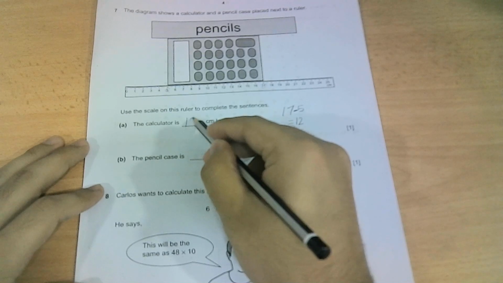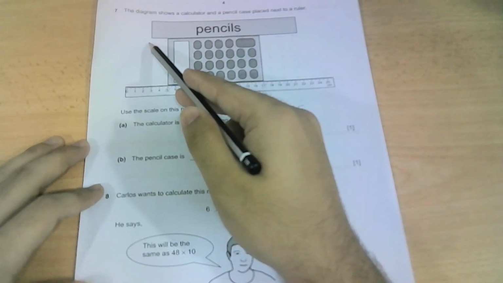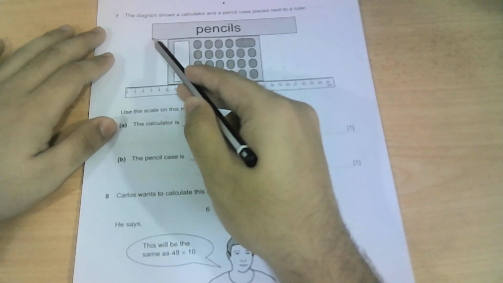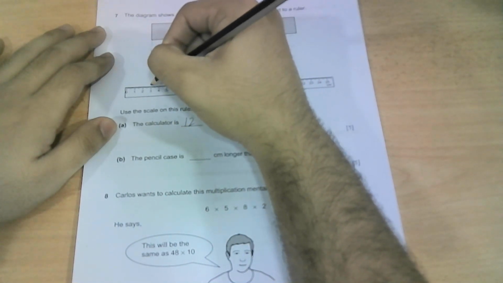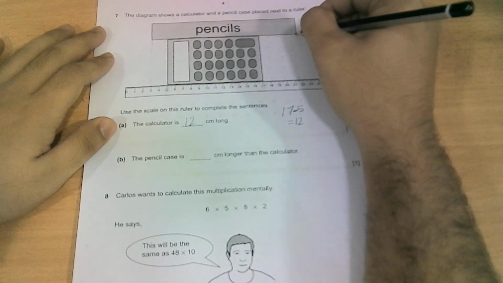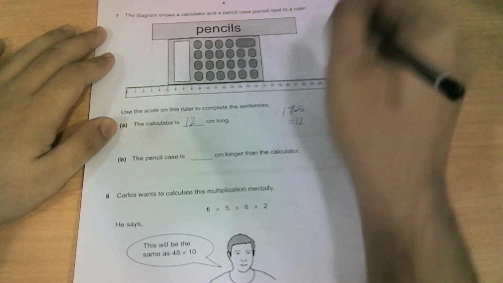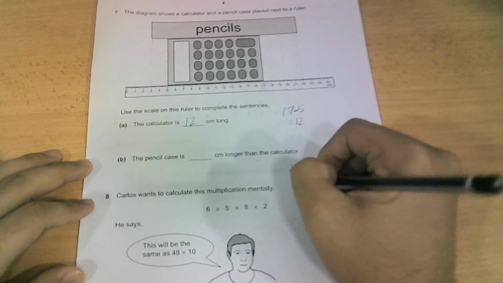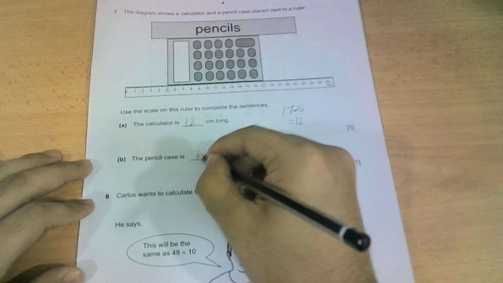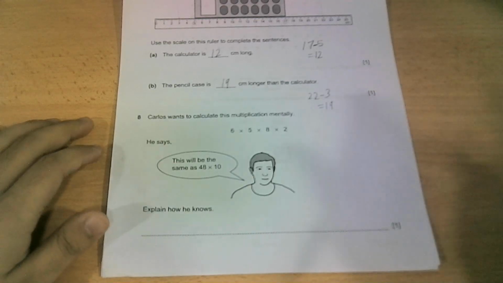So the calculator is 12 centimeters long. If you look at the pencil case, the case actually starts from 3 and it ends at 22. So take 22 minus 3, we get 19. That's the answer. Moving on.